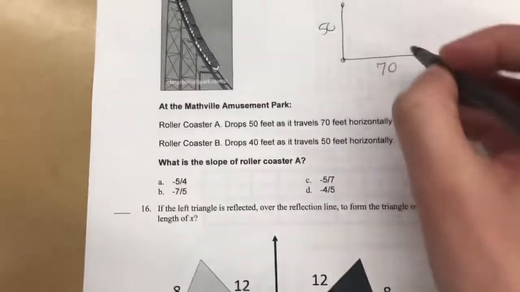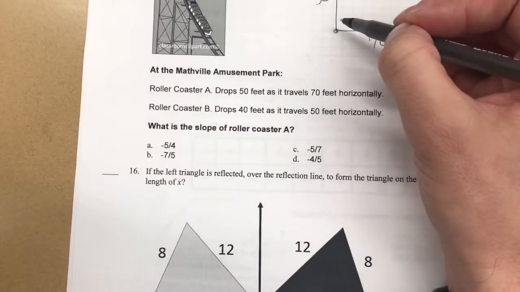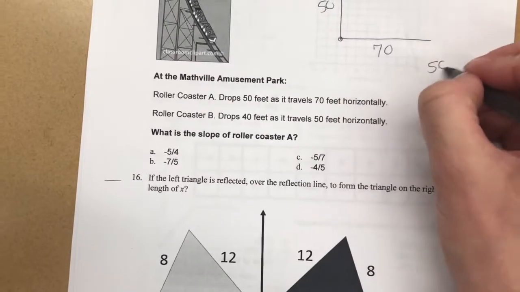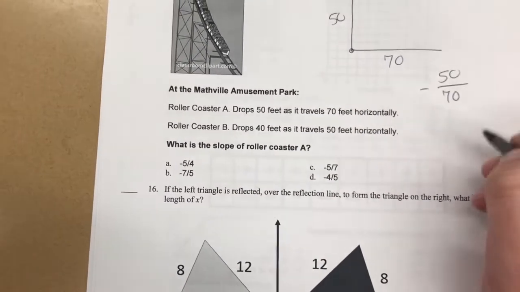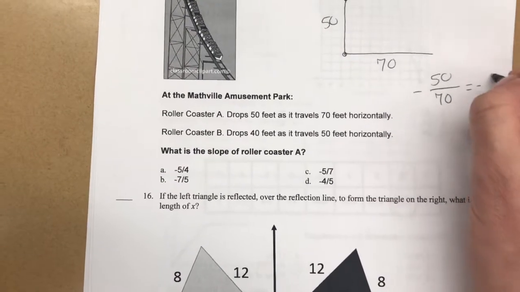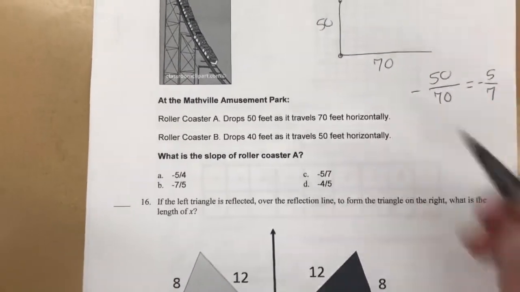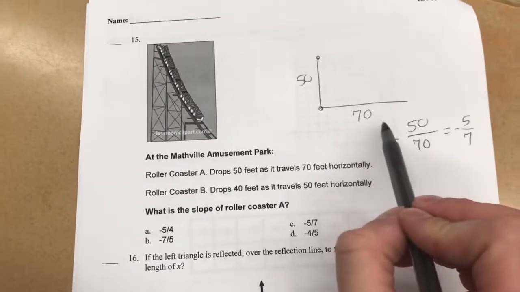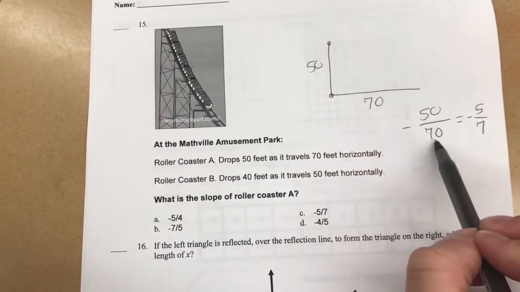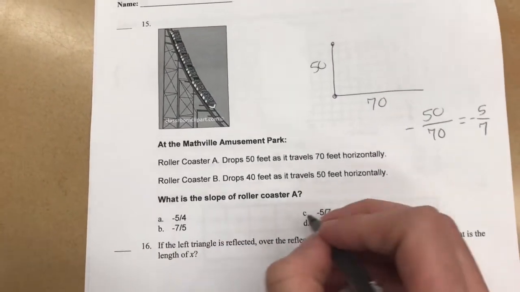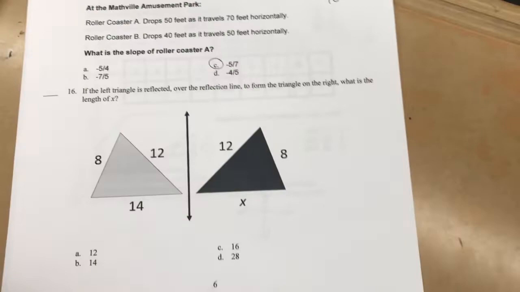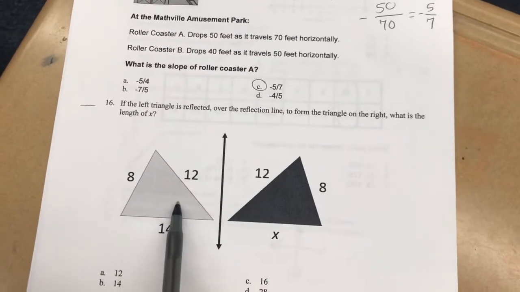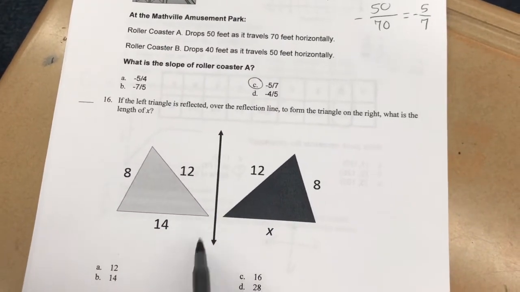So they want to use negative slope. My rise is 50. Make it negative. My run is 70. 50 divided by 70 is 5 over 7. Rise is 50. Run is 70. Negative 50 over 70 is negative 5 over 7. C is my answer.